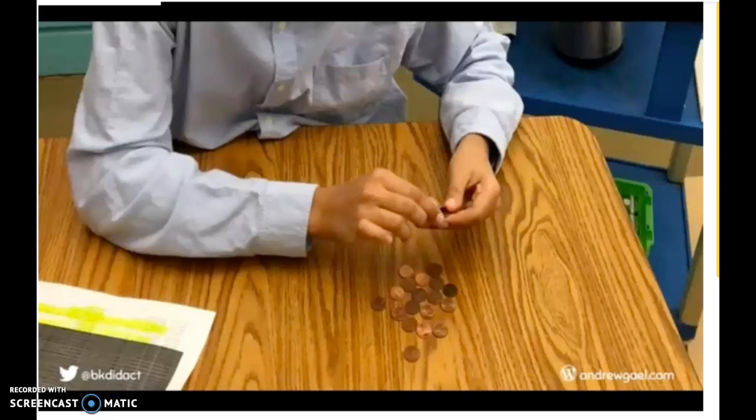So I'm going to set the scene for you. This student was working at our school's coffee cart, which goes around and sells coffee and snacks to teachers throughout the day. And when you have your coffee, I would usually get a coffee with my mug because I'm environmentally friendly. And so when I got a coffee with a mug, the price was 50 cents.